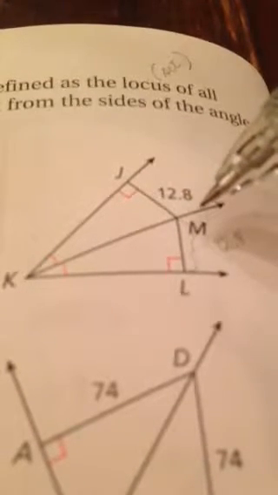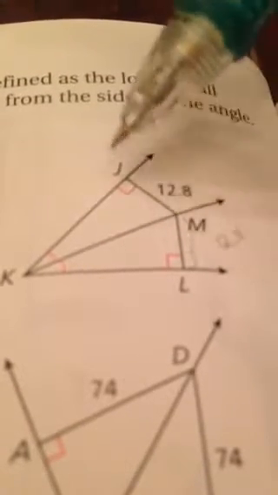So with that being said, we also know that all points along line KM are equidistant from the two sides of the angle. Therefore, JM is congruent to ML. If JM is 12.8, then ML is also 12.8. So that is the first answer for letter A. The distance of LM is 12.8. Now let's move down to B.